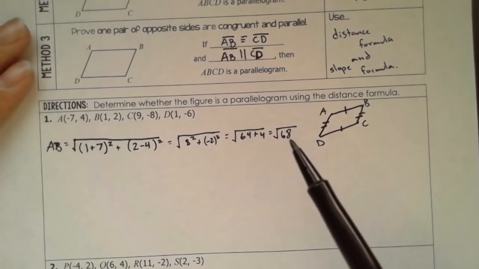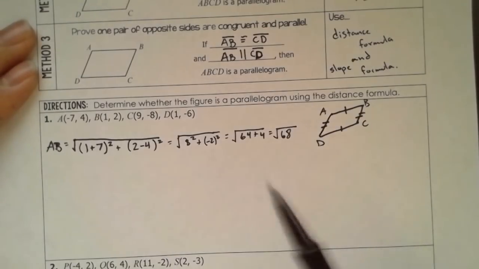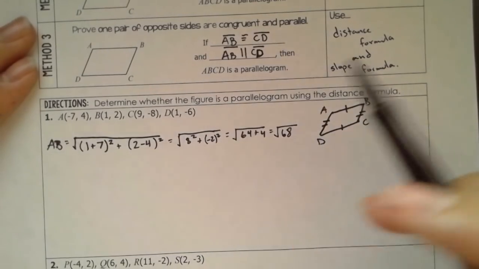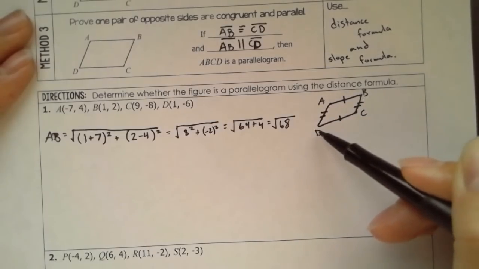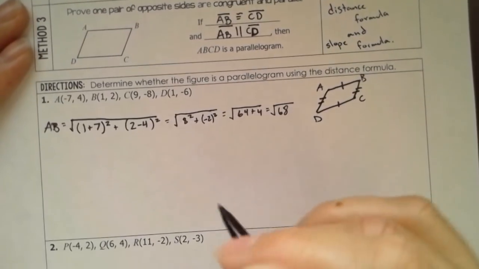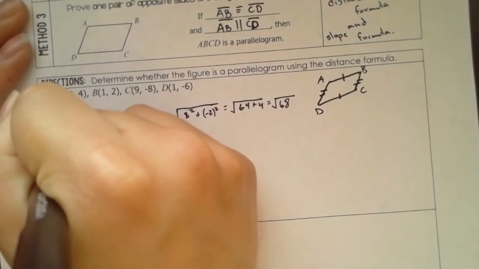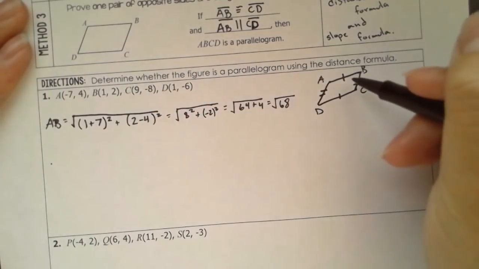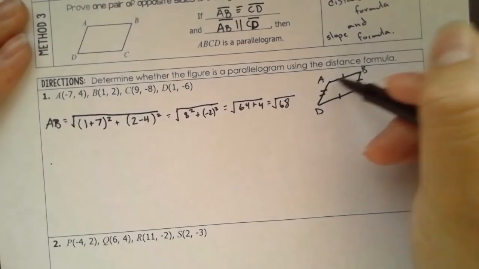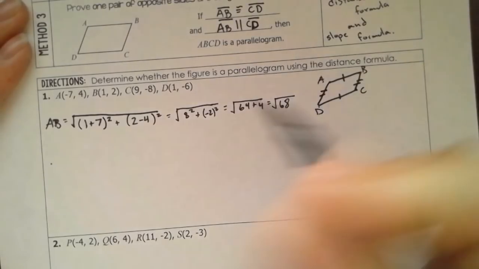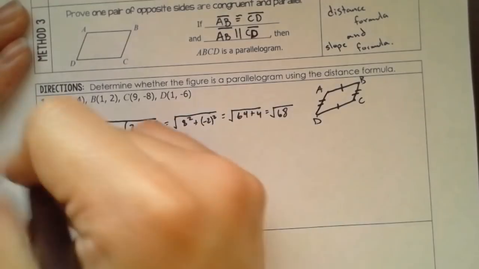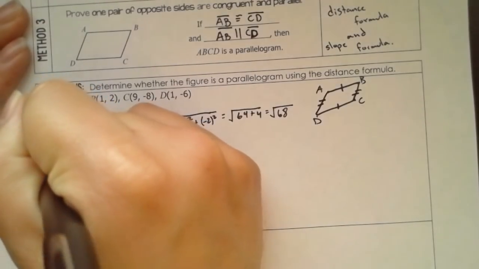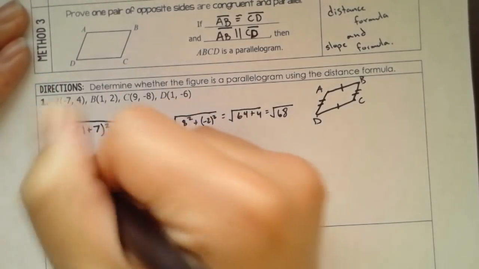All I'm going to be checking at the end is that hopefully the opposite side is the same. So I just took AB. Let's take DC now. And let's go ahead and go clockwise. So I took A to B. Let's take C to D. Okay, that way it keeps keeping track here. It makes it easier. So I have CD next.